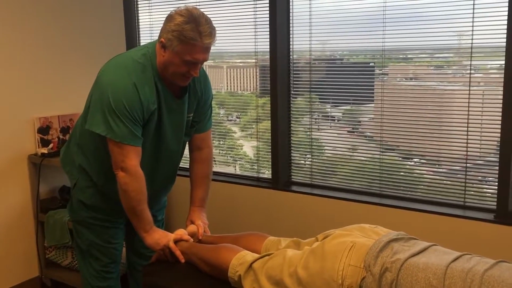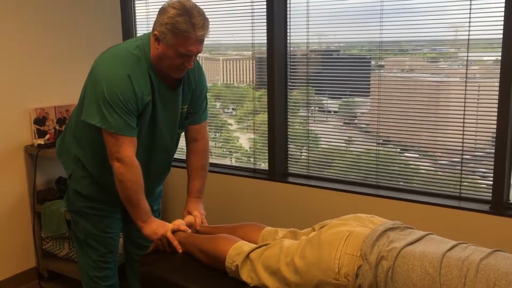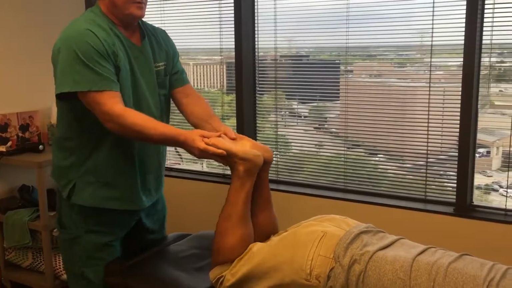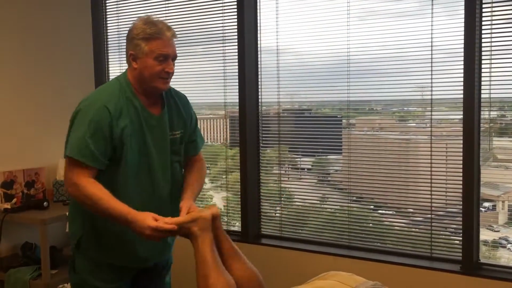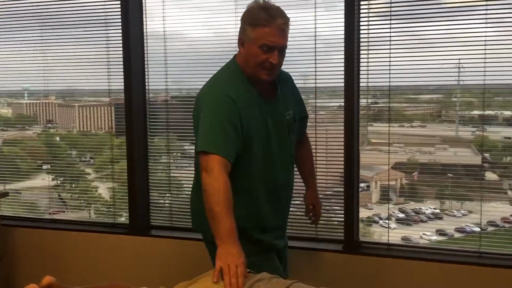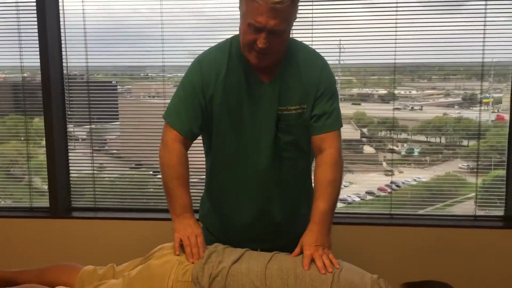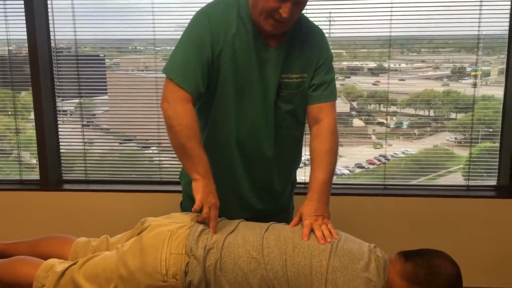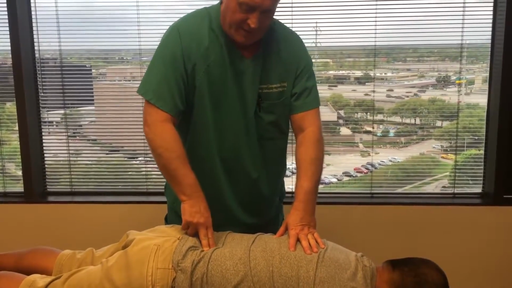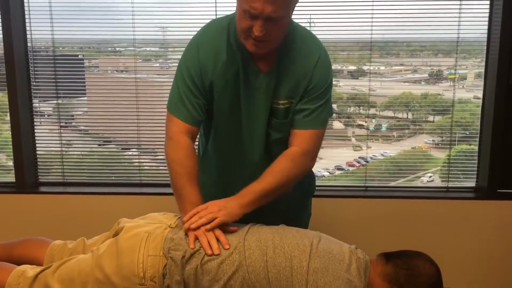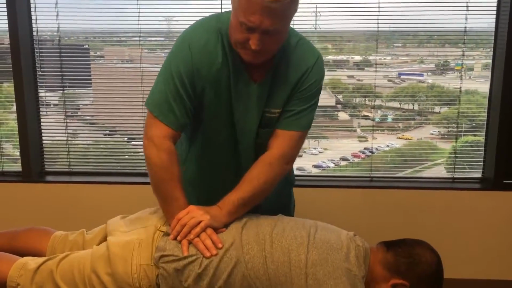Now his right leg is about 1/8 of an inch short, not bad. We lift these legs up and they get even. I bet you that tightens up a little bit in your lower back, doesn't it? Yes. Yep. So his pelvis is off just a little bit right here in the sacroiliac joints. And then right there at L5, that little tender right there, dude? Yes. Okay, so I'm going to adjust his right SI first.